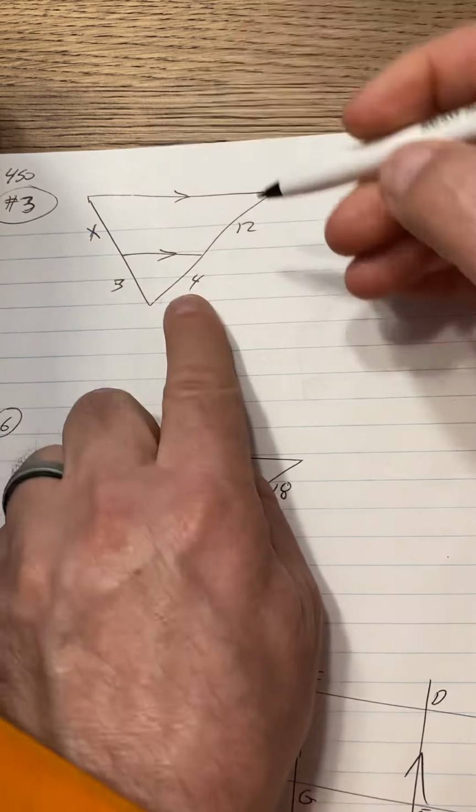All I need to know is, in this triangle, these sides are parallel. Well, if that's true, I want this letter on top. X is to 12 as 3 is to 4. Boom. That's the easy part. From here to here, that's the hard part. The rest is easy, because this is algebra stuff right now.